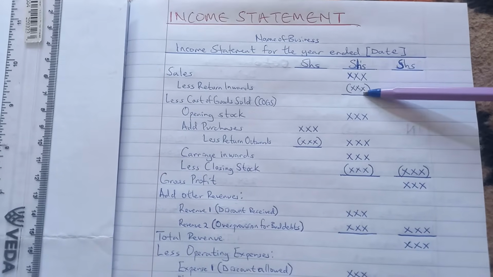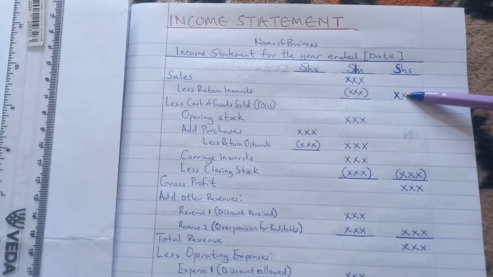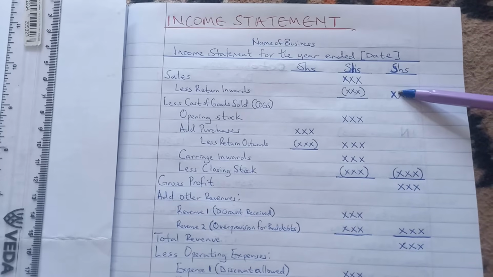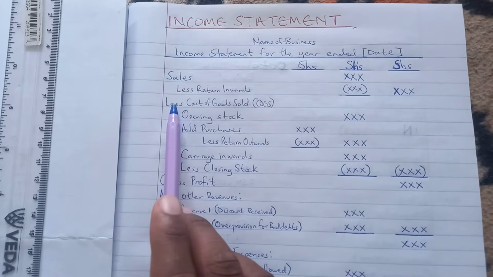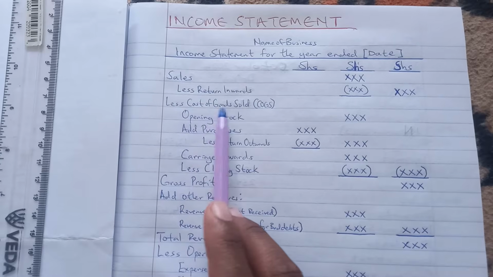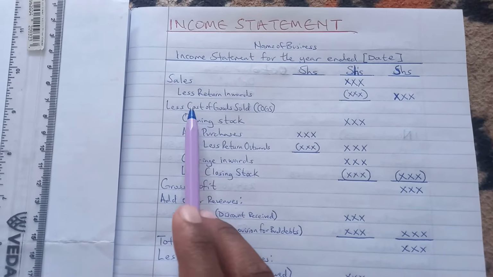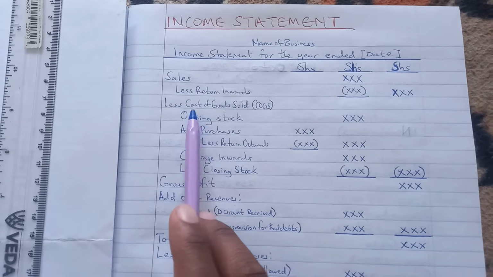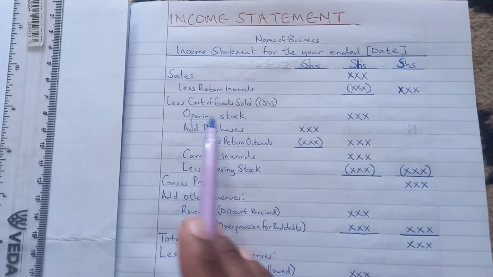So this column, I have used it to calculate the net sales. So that is step 1, calculate net sales. And then with this net sales, the other step is to less this amount with cost of goods sold. Some of you call it COGS, some of you call it cost of sales, some of you call it COS, whichever suits you.